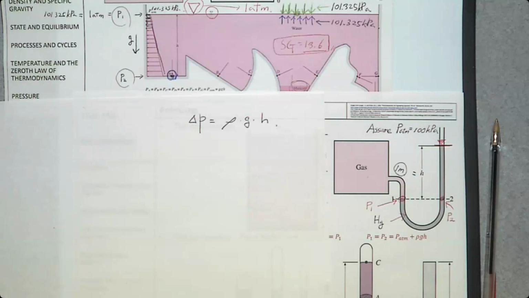This delta P, is it P_atm minus P2 or P2 minus P_atm? It should be P2 minus P_atm because P2 is greater than P_atm, because we know pressure increases in the gravity direction, right?